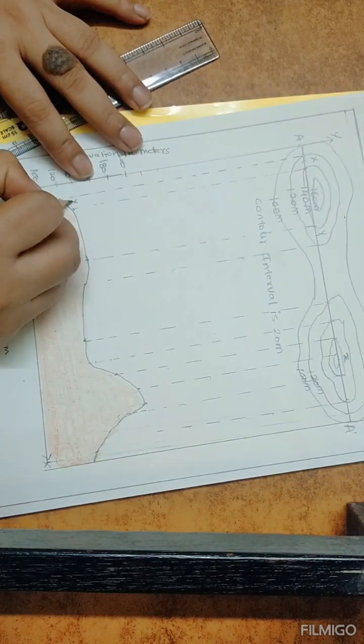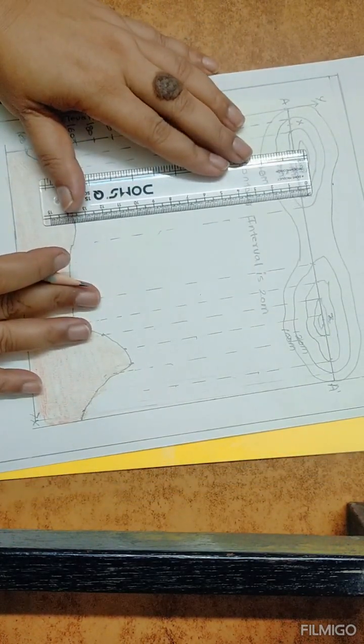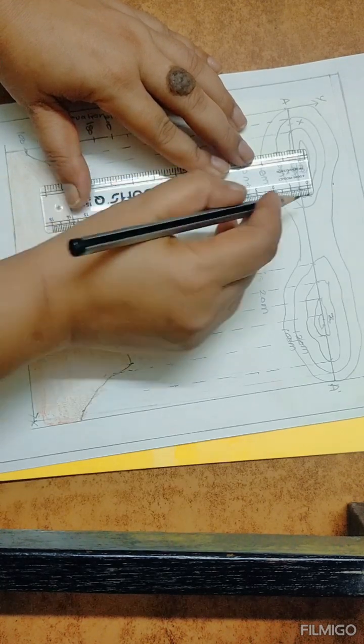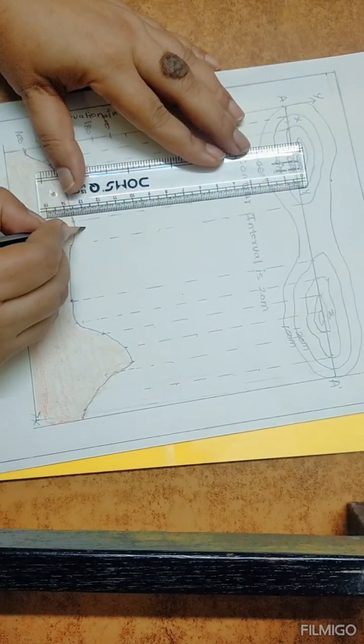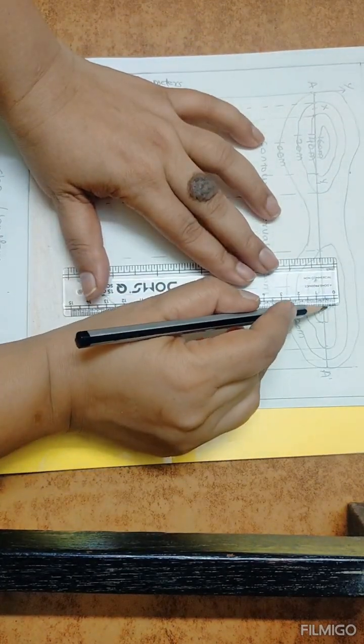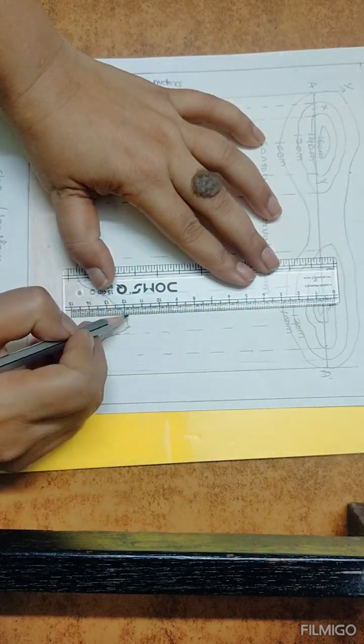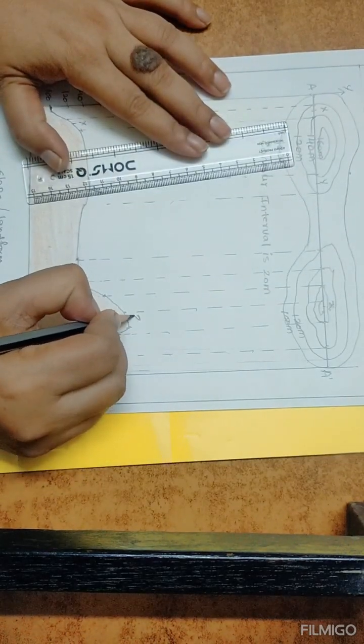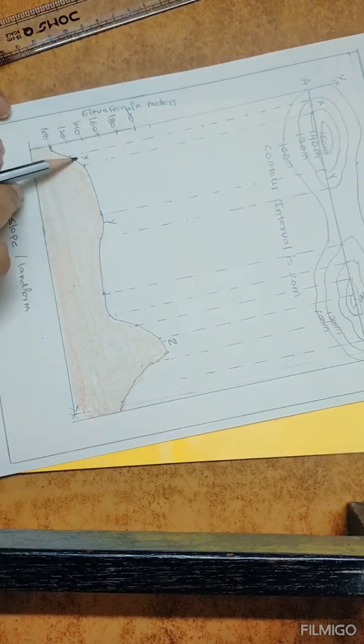Now this is X. Okay, now second is Y. Again this point I have marked here, Y, and now this Z is here, so Z.